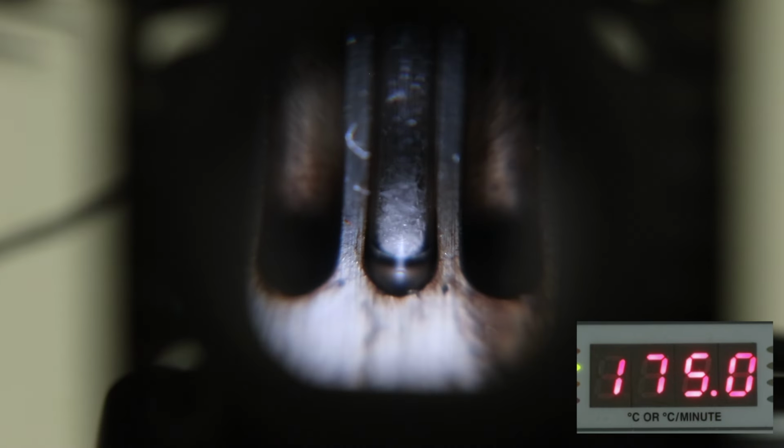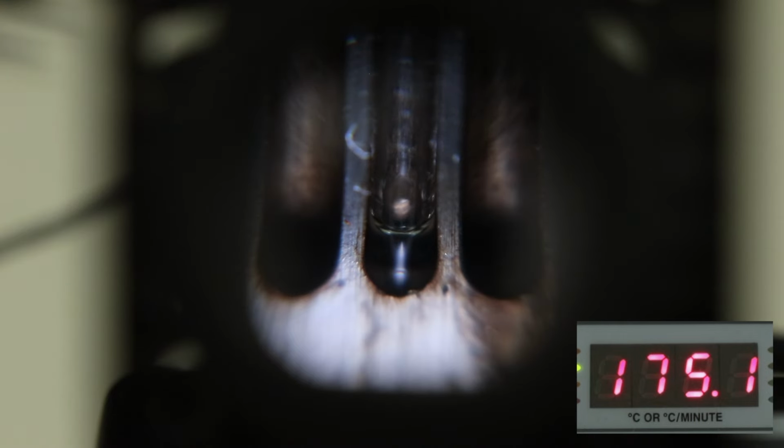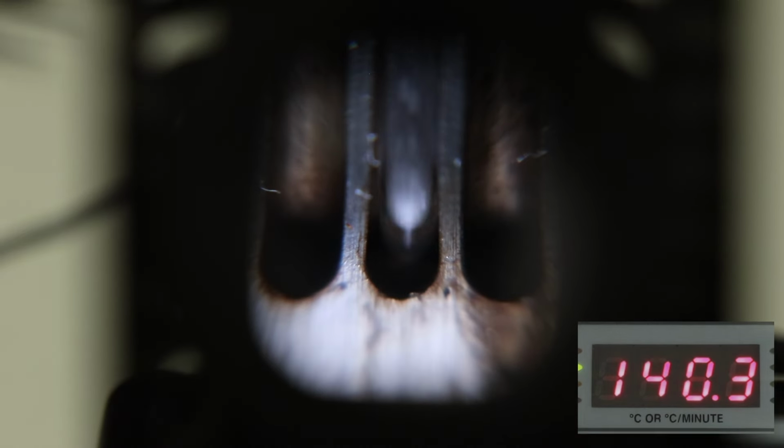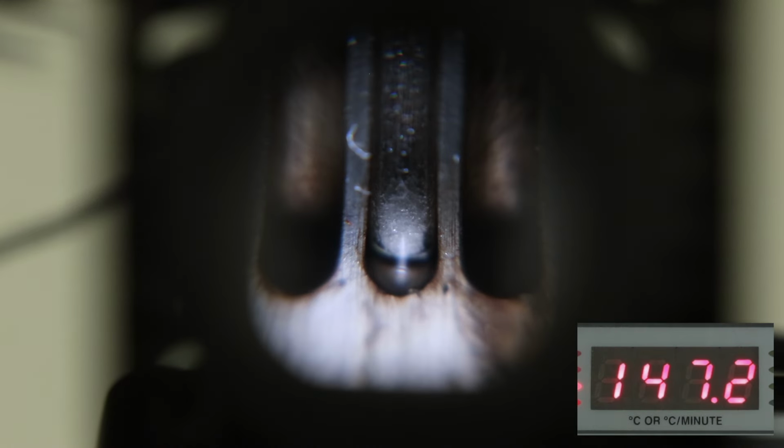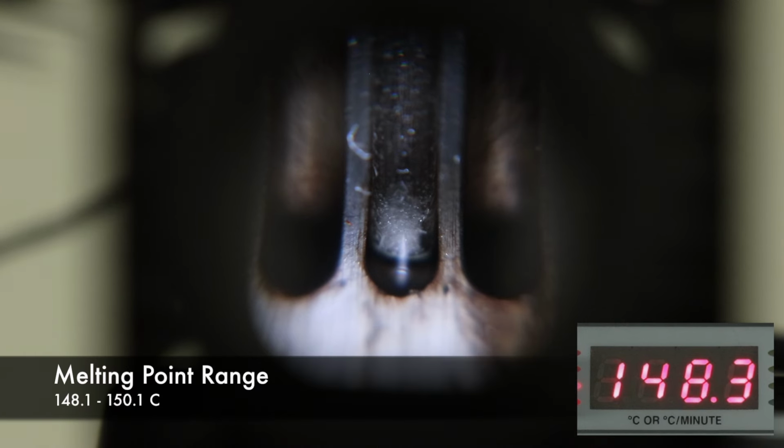I first put them in around 175 degrees and they melted instantly. So then I put them in around 140 and nothing really happened. So I'm going to go ahead and start ramping up the temperature to see if I can get their melting point. And it looks like everything started melting around 148.1 degrees Celsius and finished around 150.1.